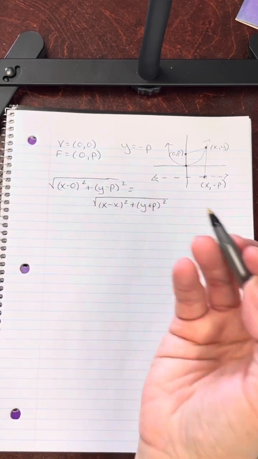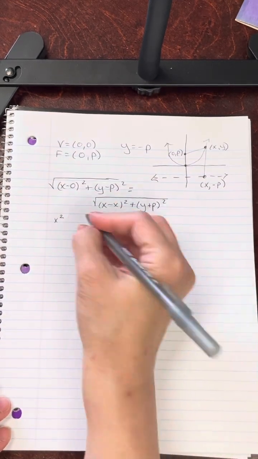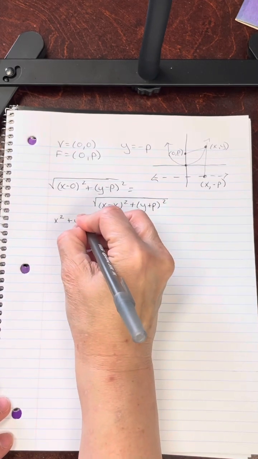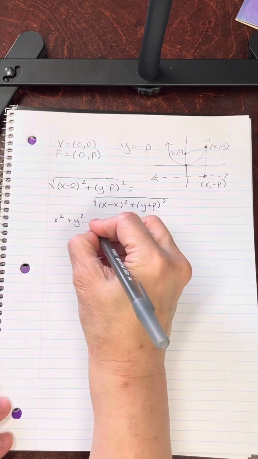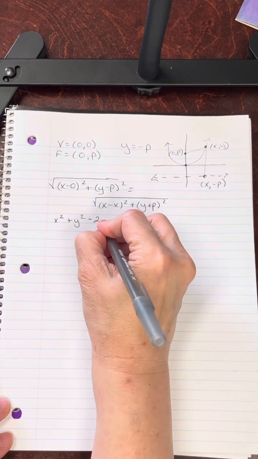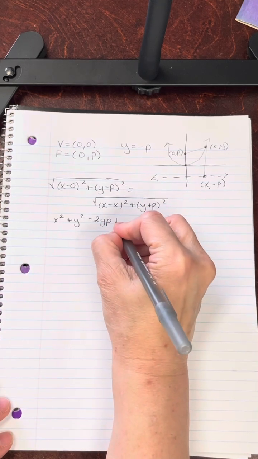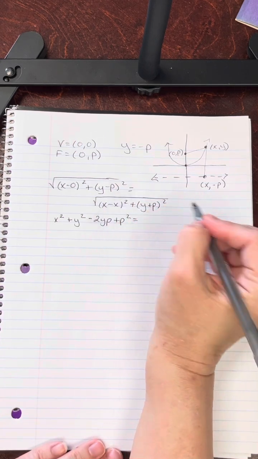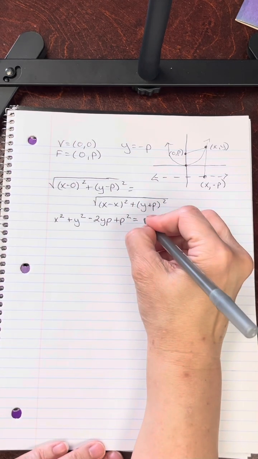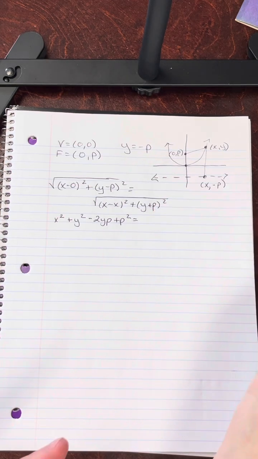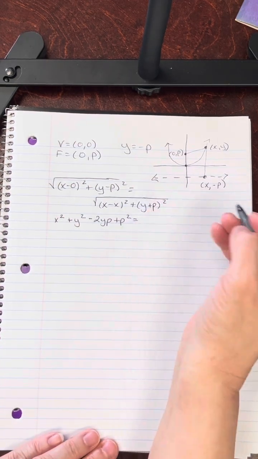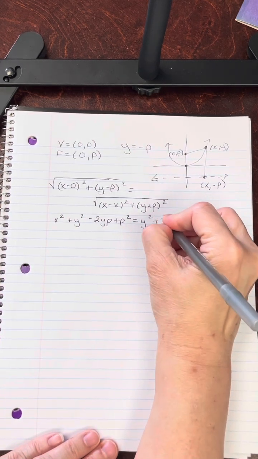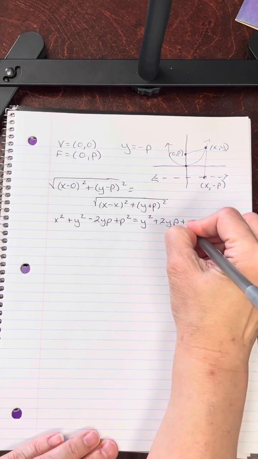So x minus 0 is just x, so x squared plus, and this one I'm doing my shortcut, so y times y is y squared. Y times negative p is negative yp, but I have two of them because I always double it. And then negative p times negative p is positive p squared, equals x minus x is 0. 0 squared is 0, so I don't really need it. 0 plus something isn't going to change it. So all I need to do is FOIL this one out. Y times y is y squared. Y times p doubled is 2yp, and p times p is p squared.